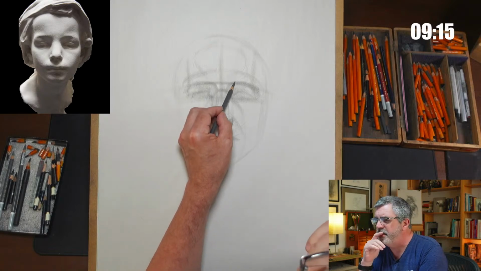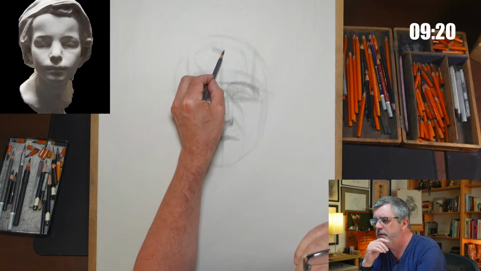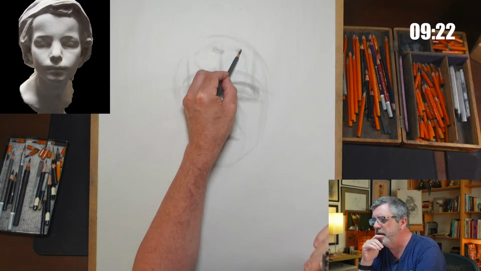So let's just measure here up to the hairline. Something about here.